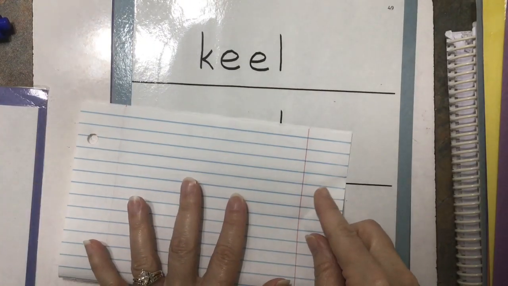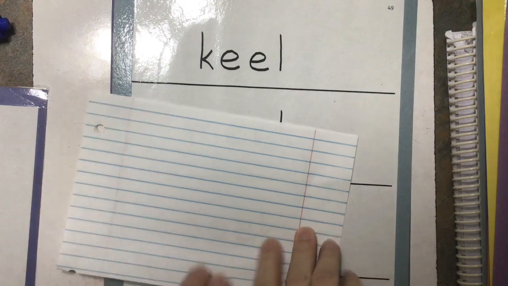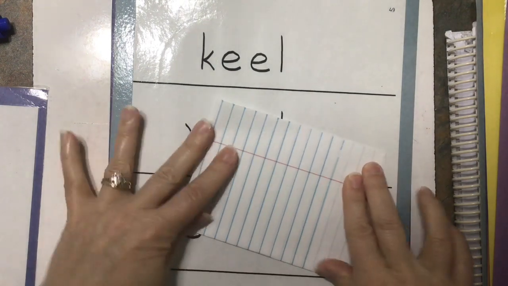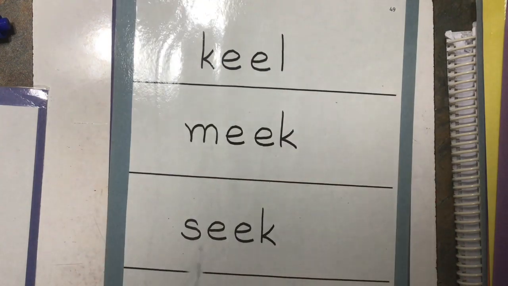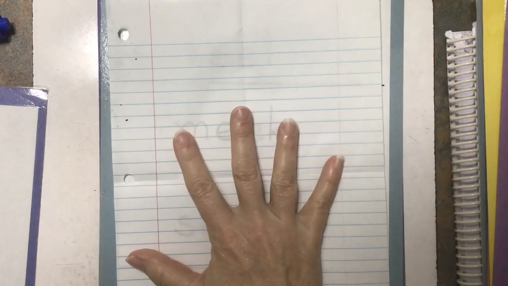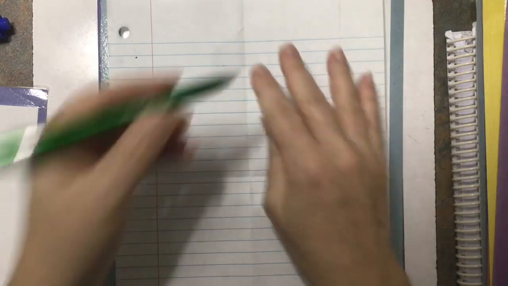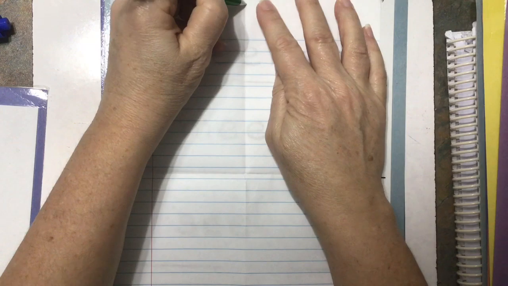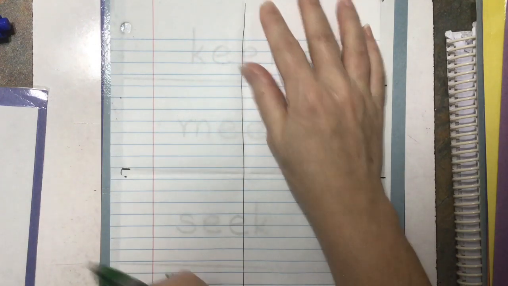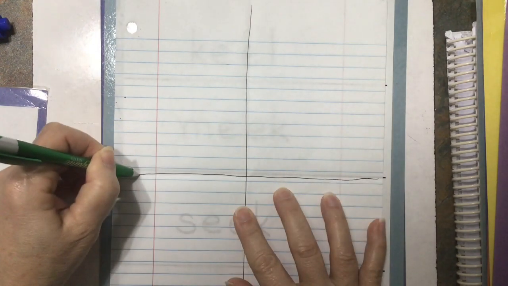So let's just make a new one here. We're going to fold it in half and fold it in half again. Then when we open it up, we've got 4 squares for 4 new vocabulary words. Just take your pencil and trace those lines that you just folded.